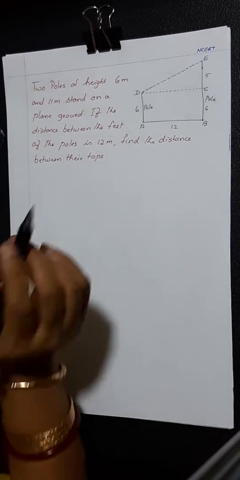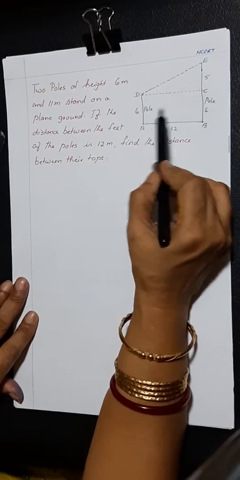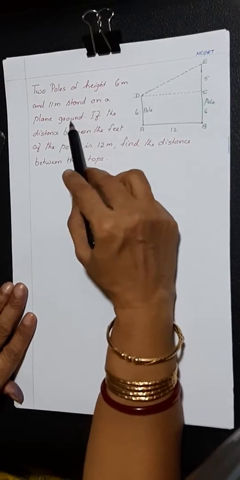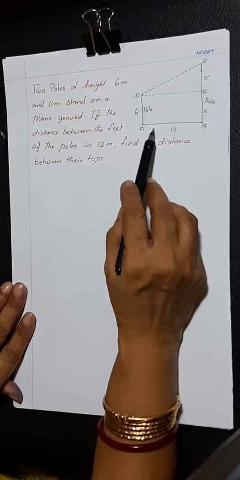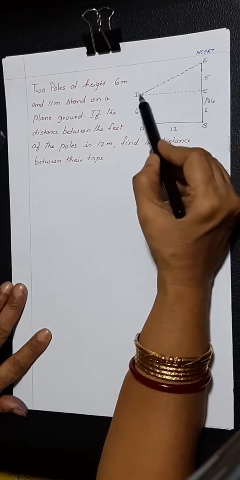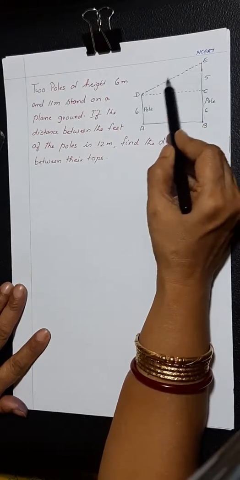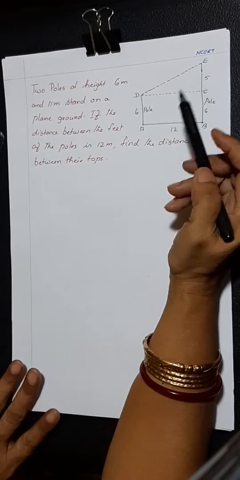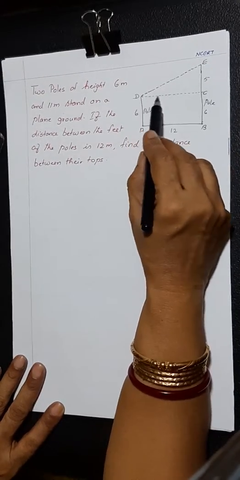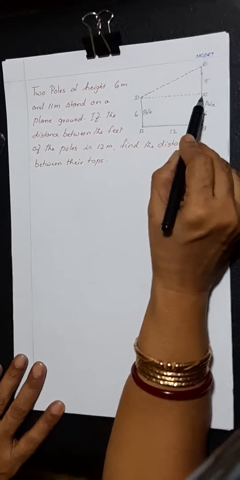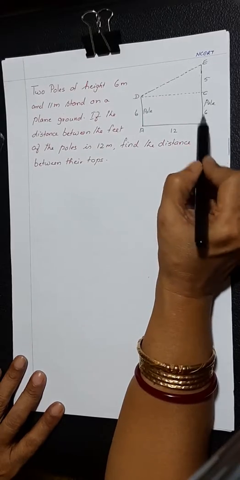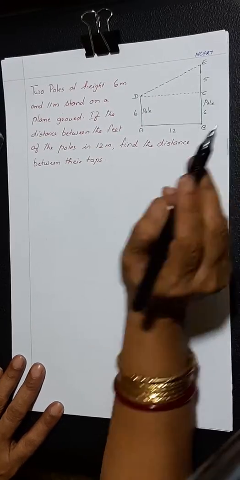Here two poles are given, of heights 6 and 11 meters, standing on plain ground. If the distance between the feet of the poles is 12 meters, find the distance between the tops. So we have to find the distance DE. This is 6 and the total is 11. We can draw a line CD parallel to the ground. So BC will become 6 and this will become 5.